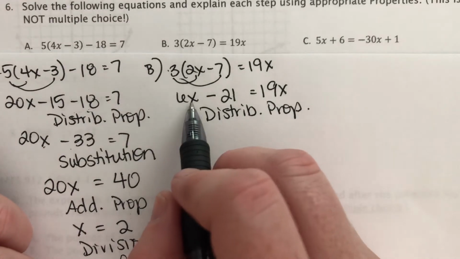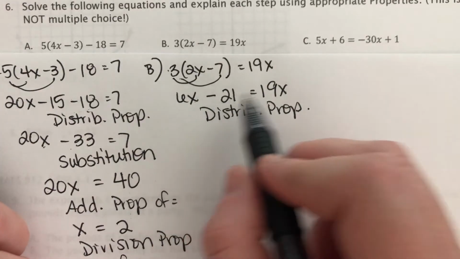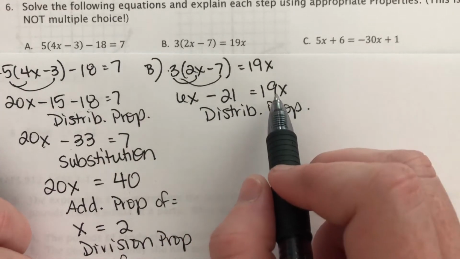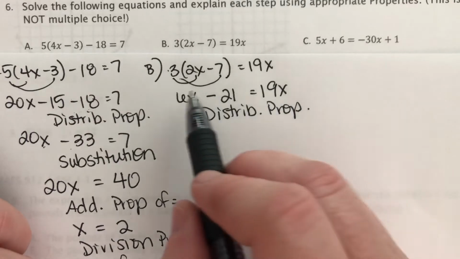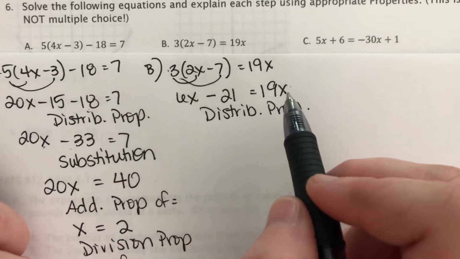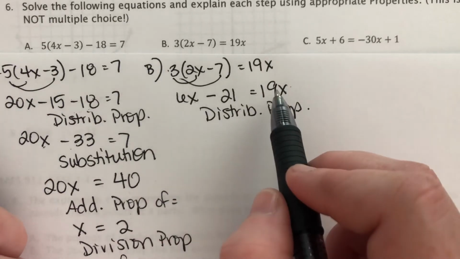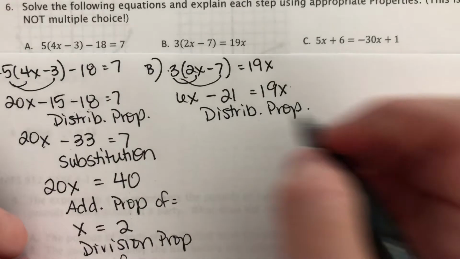Okay, next I'm trying to get x alone. So I need to get rid of minus 21 by, nope, just kidding. I was thinking this was 19. Next, we have x's on both sides of our equal sign. So I need to get rid of the smallest x. So I'm going to subtract 6x from both sides of my equation.